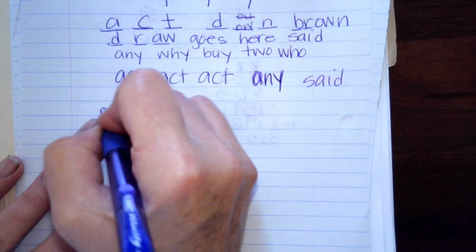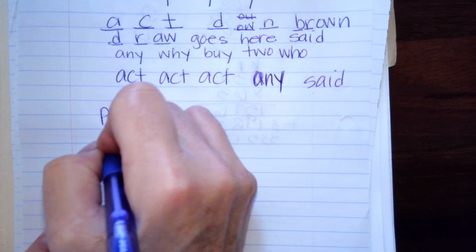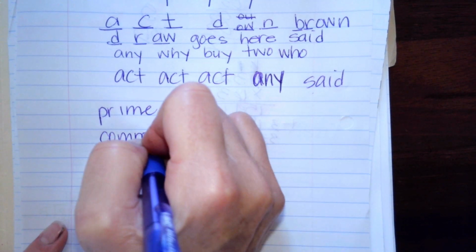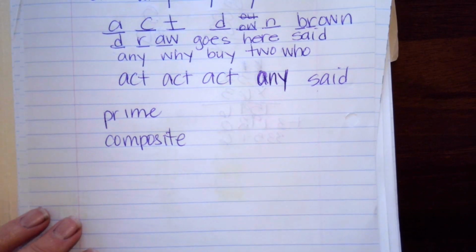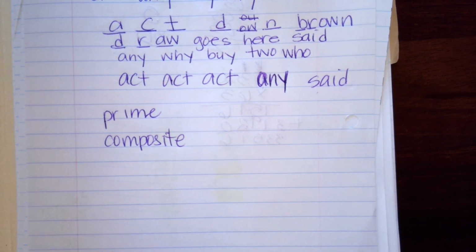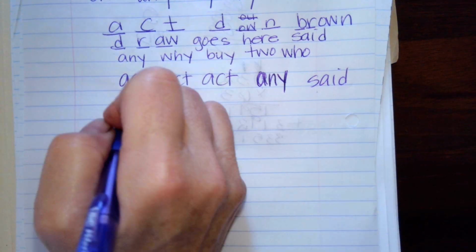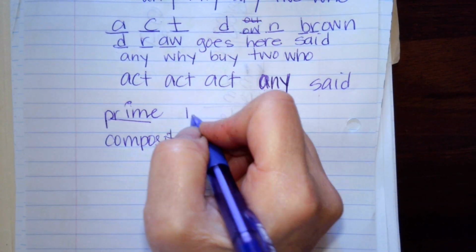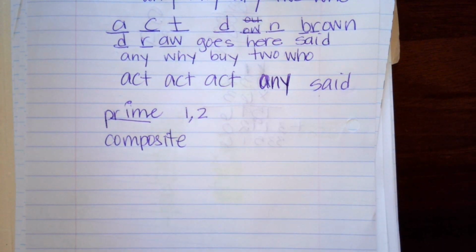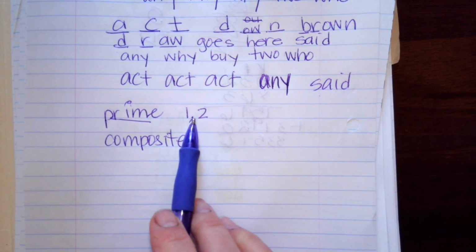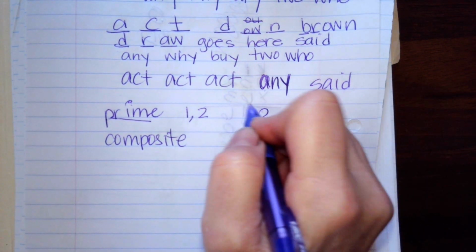Okay, my friend, we are going to learn about prime and composite numbers. Every single number in the world is either prime or composite, and we will know that by how many numbers can divide into it. So for a prime number, it only has 1 and itself. Can anything else be divided into 2 like this? No.